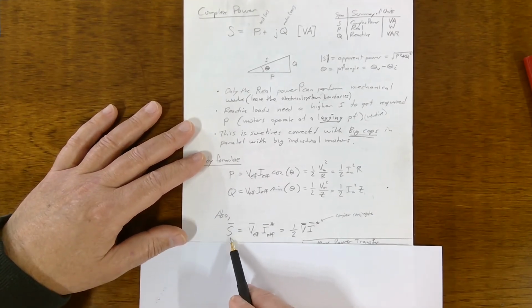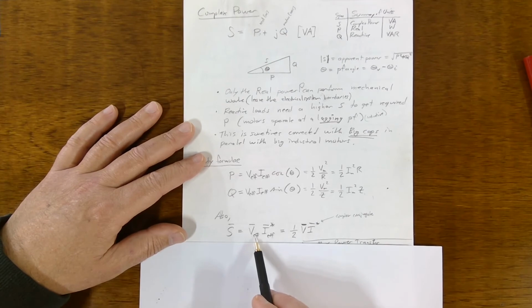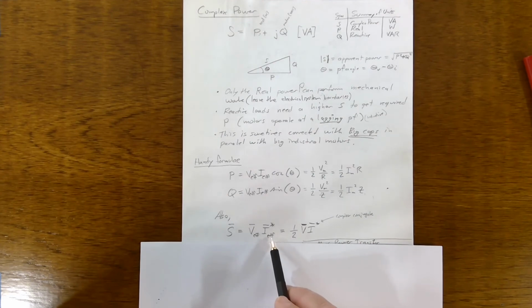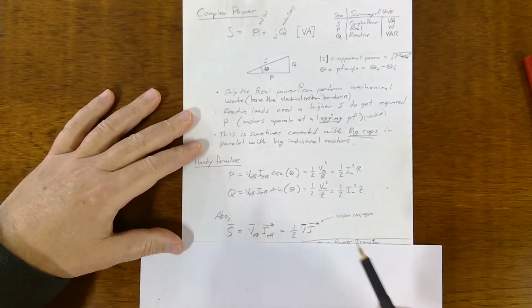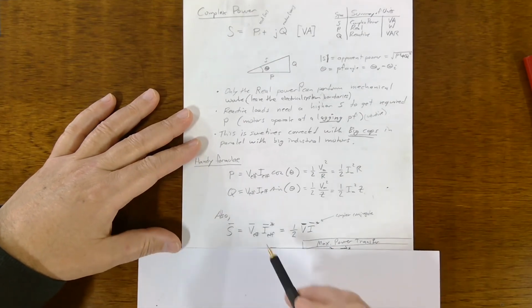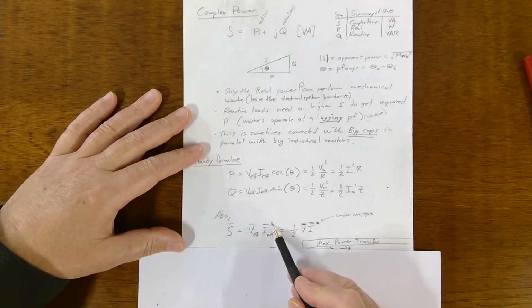The complex power S is given by the phasor voltage with the RMS value in the phasor. The polar magnitude would be the RMS value, and same thing with I. This means conjugate, and that shows up again here. The reason this is a conjugate is lost in the derivation.